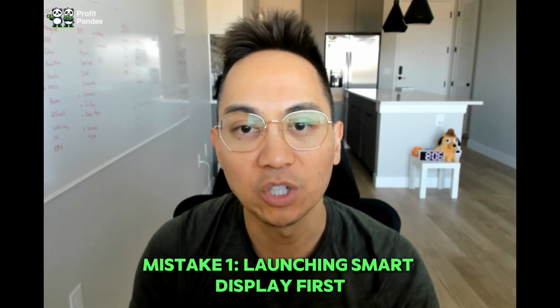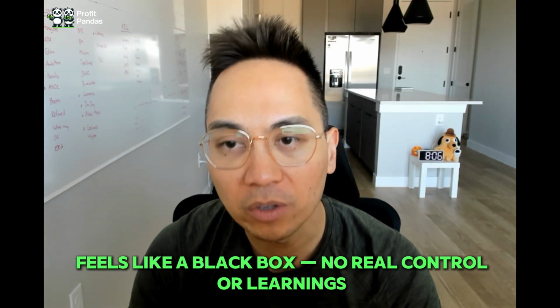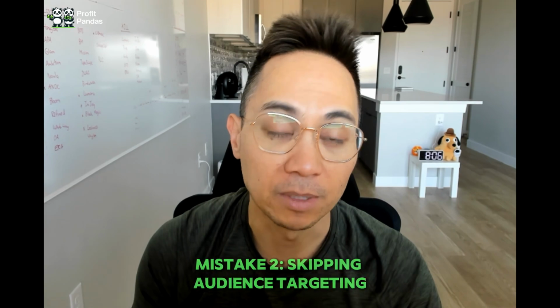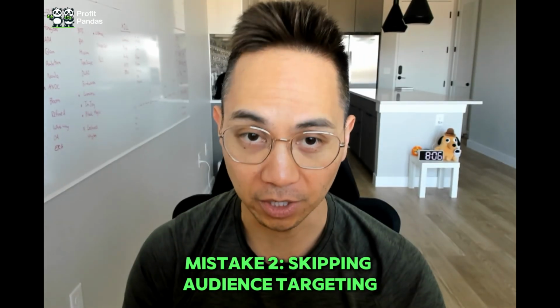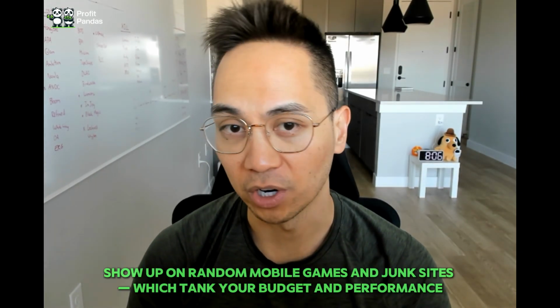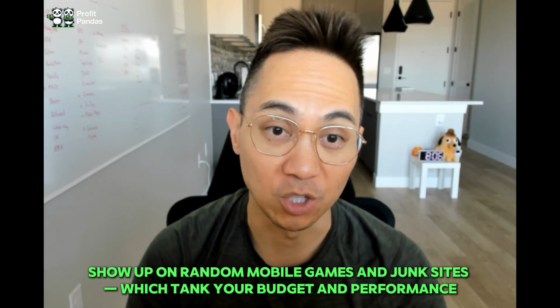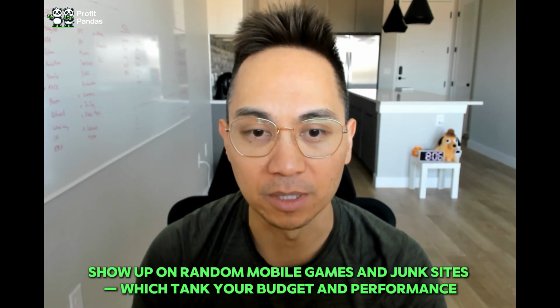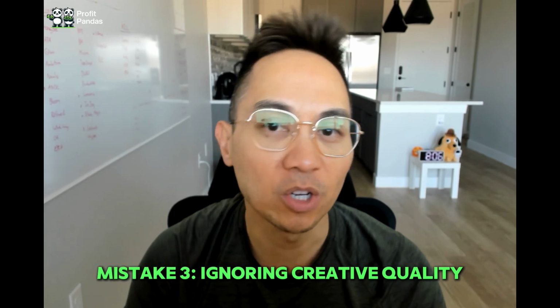Mistake number 1, launching smart display first. It's tempting, but most users say smart display feels like a black box, no real control or learnings. Mistake number 2, skipping audience targeting. Without narrowing down your audience, you'll show up on random mobile games and junk sites, which tank your budget and performance. Mistake number 3, ignoring creative quality.